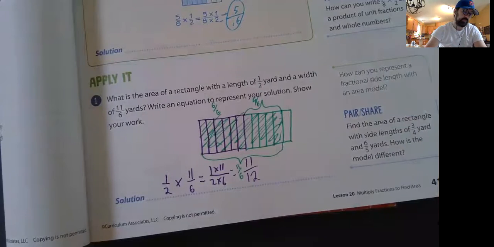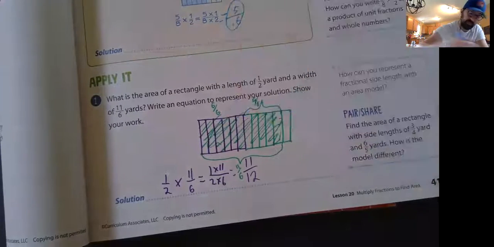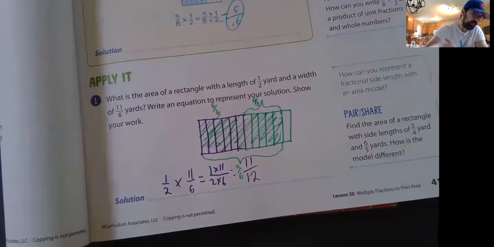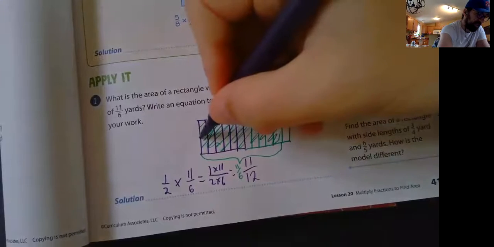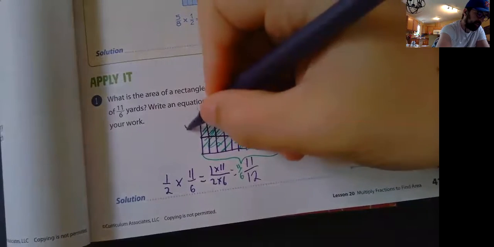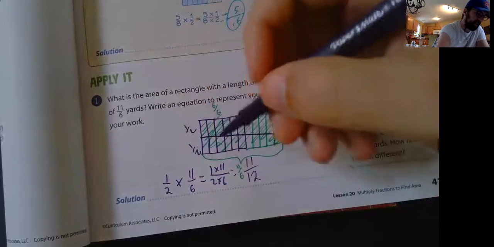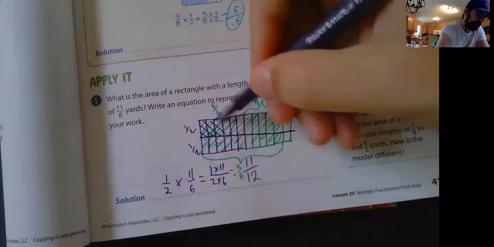Well, we're going to cut this in half, right? Let me use a darker pen. We're going to cut this into halves here. This is 1/2, this is 1/2, and this is the half that we're looking at, right?